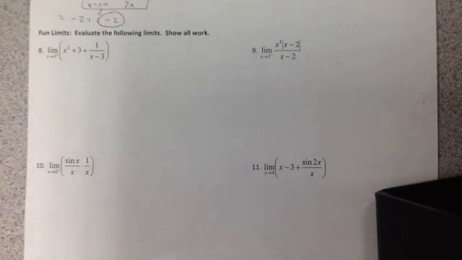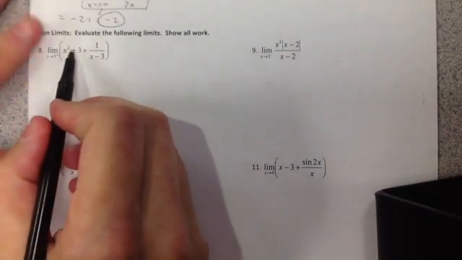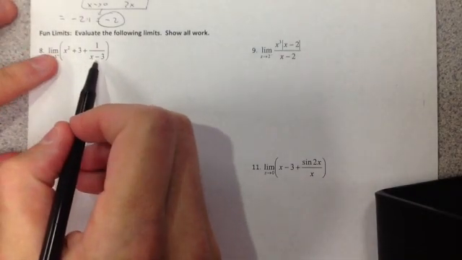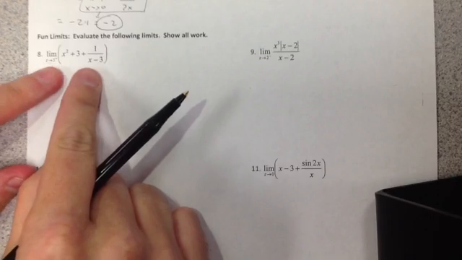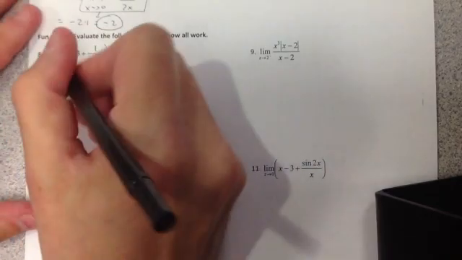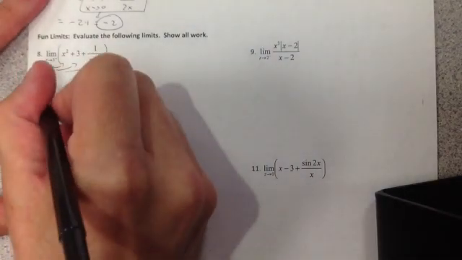Alright, let's scare you with some limits. For limits like these, we are doing multiple operations or steps. It's always very helpful to separate them out, split them out. And I can do that by kind of distributing. We're not really distributing, but we can write them individually.